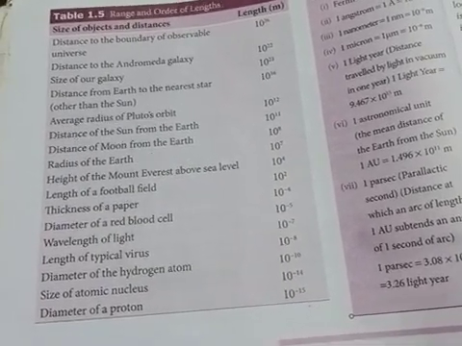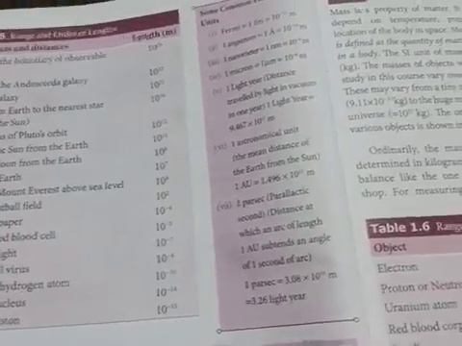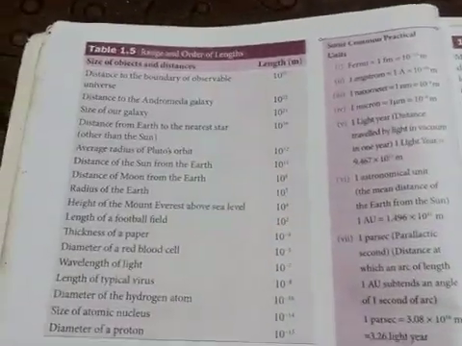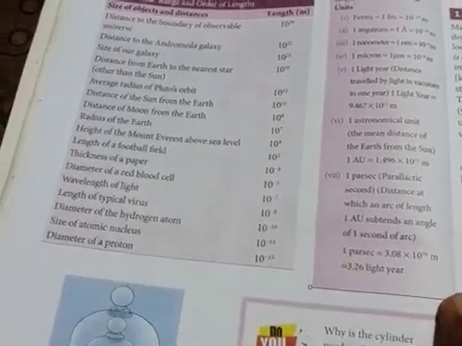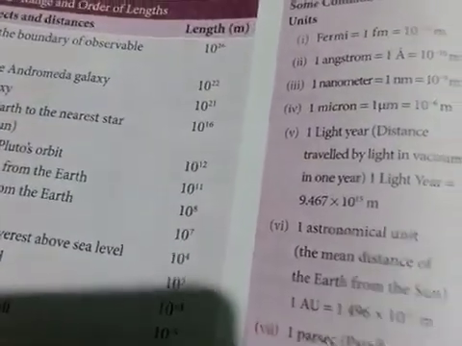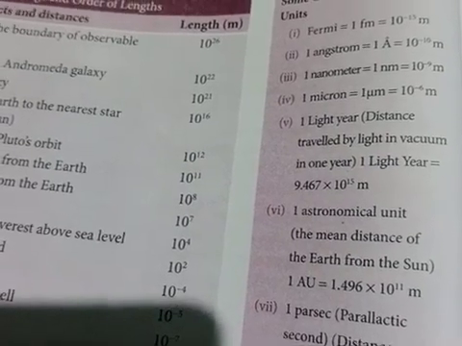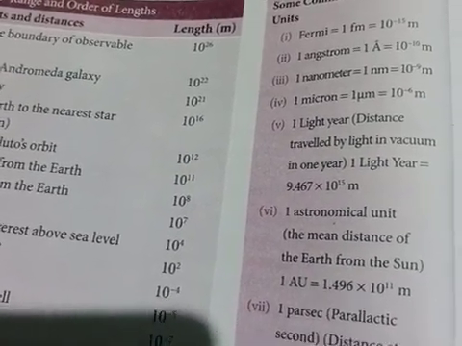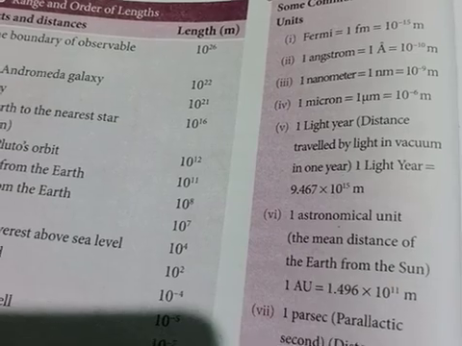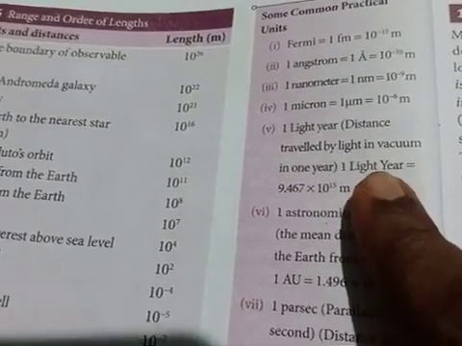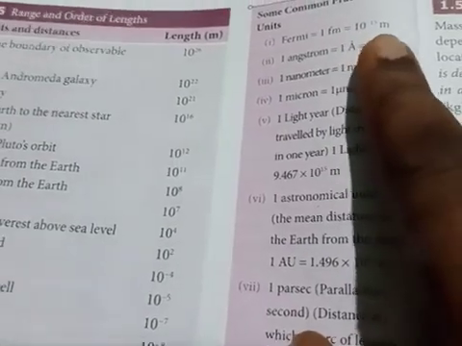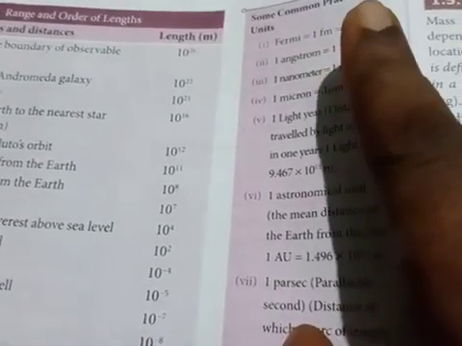So go through this part, and here some units are given, with their values. This is Fermi. Fermi is the smallest unit we use for measuring length. 1 Fermi means 10 to the power minus 15 meter.